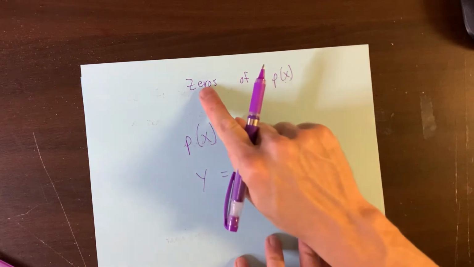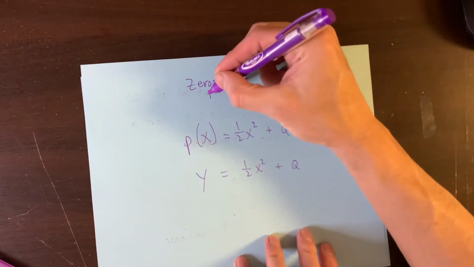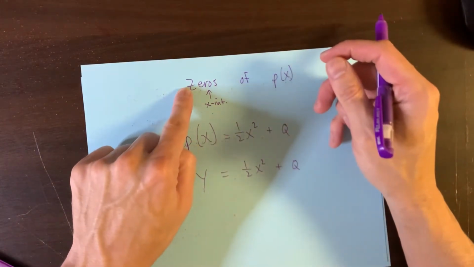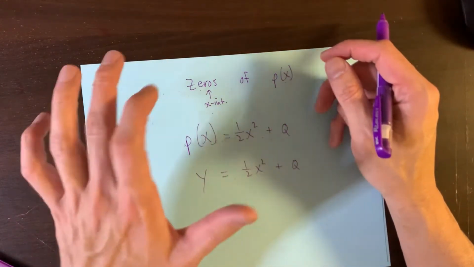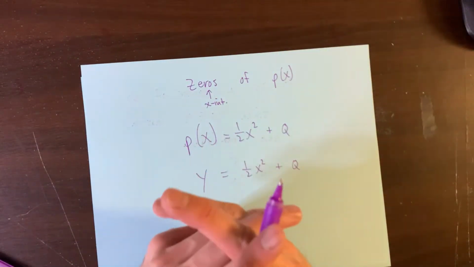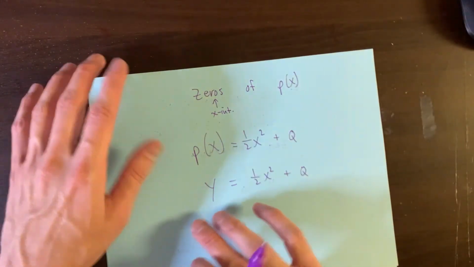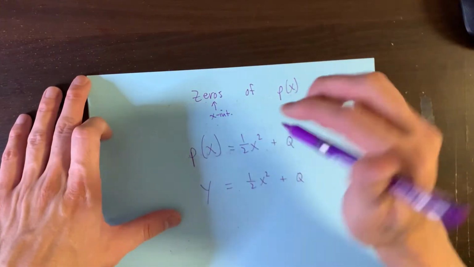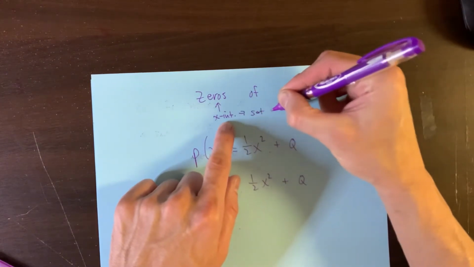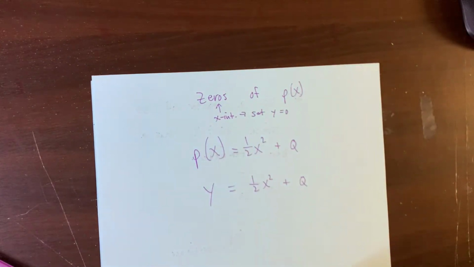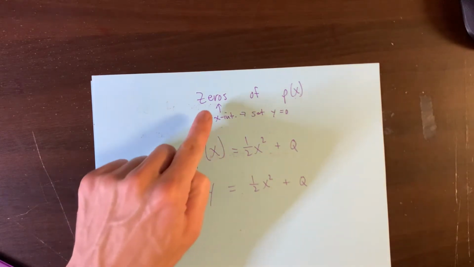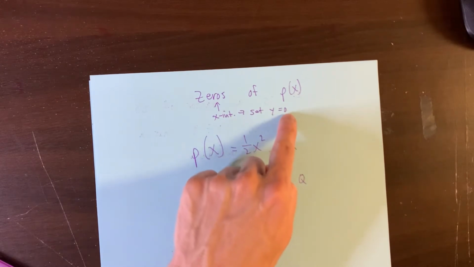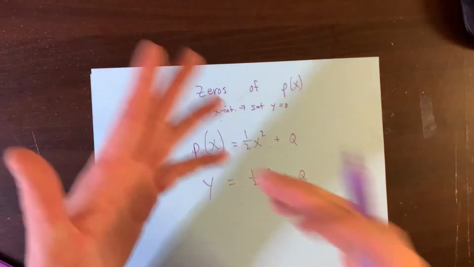Now, I want to find the zeros of p of x. Very often, the zeros are pretty much synonymous with x-intercepts, sort of, kind of. So go back to day number 1 of this school year. Back in August, we learned in class that to find x-intercepts, you set y equal to 0. And that's what we do here now. If you want to find the zeros of p of x, you set y equal to 0, because zeros and x-intercepts are sort of, kind of the same thing.